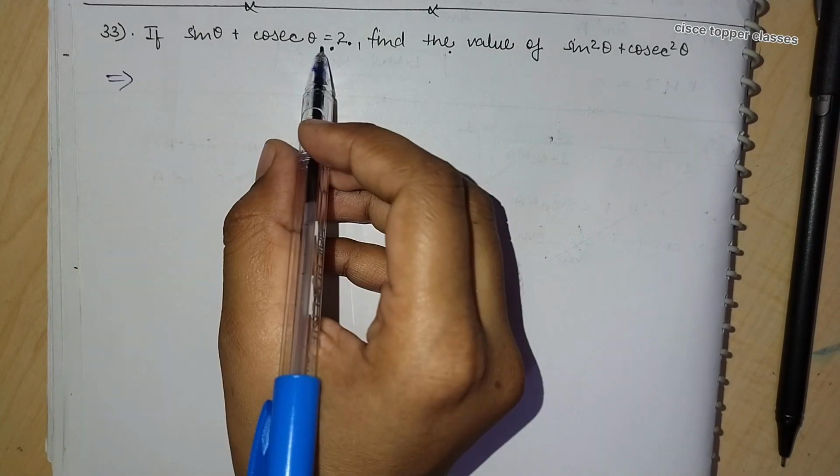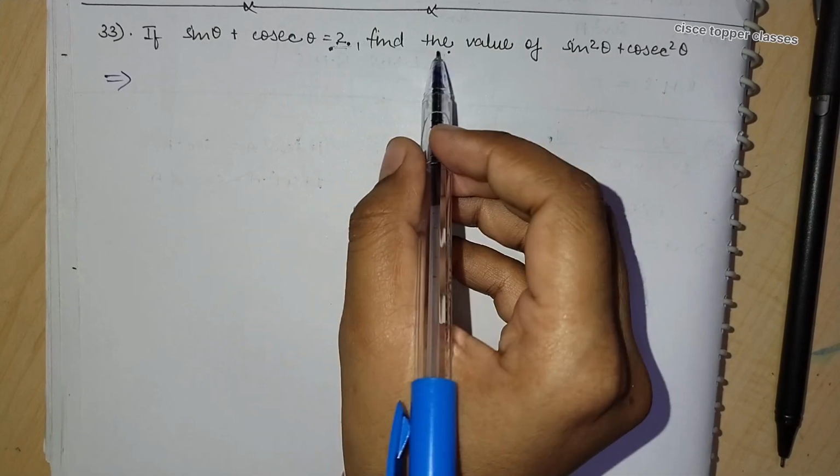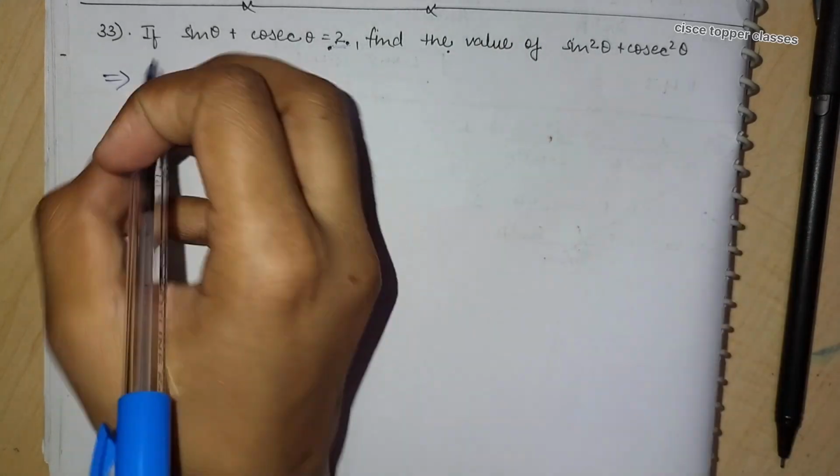If sin theta plus cosec theta is given to us as 2, then find the value of sin square theta plus cosec square theta.